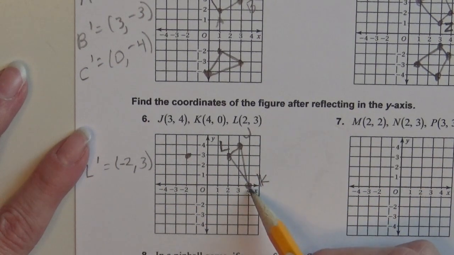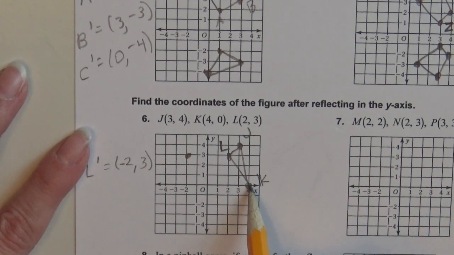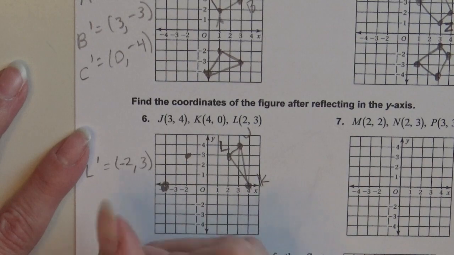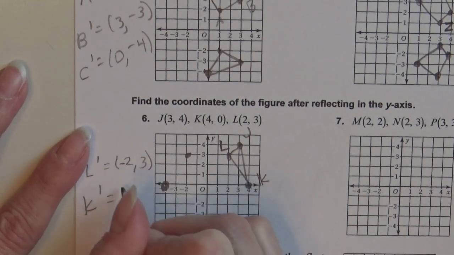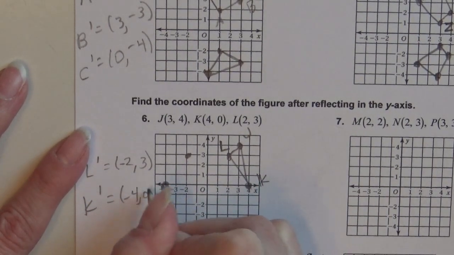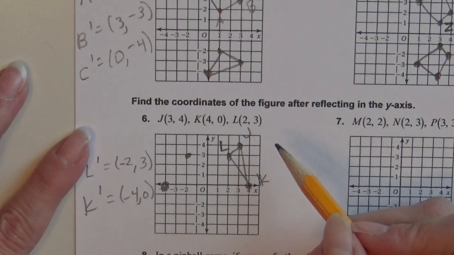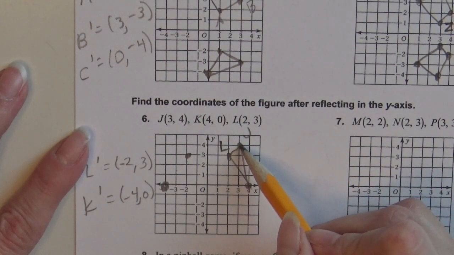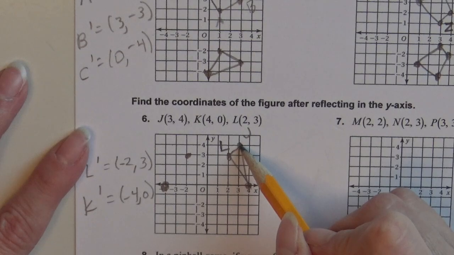Point K was at ordered pair 4, 0, so its image across the y-axis will be way back here at negative 4, 0. And that one is K, the image of K, negative 4, 0. Alright, and finally, point J was originally at 3, 4.